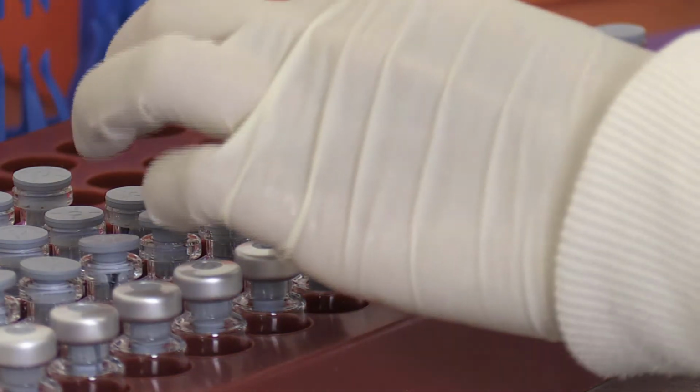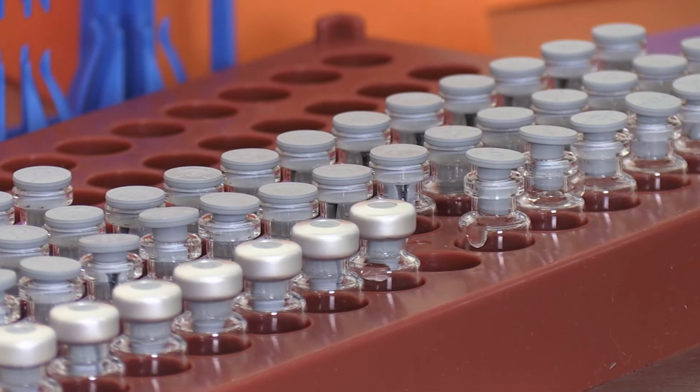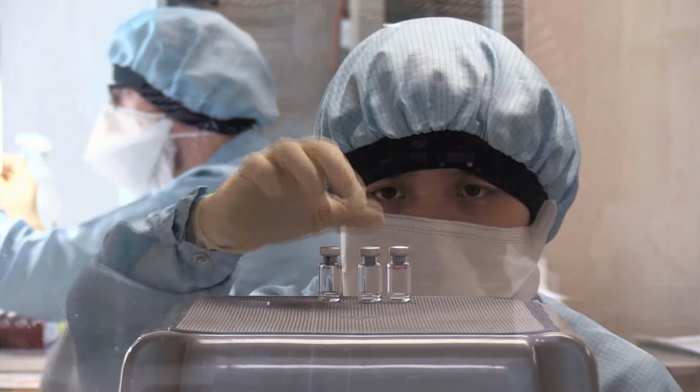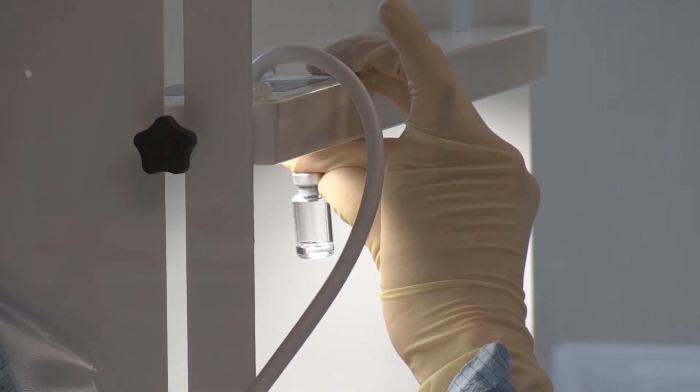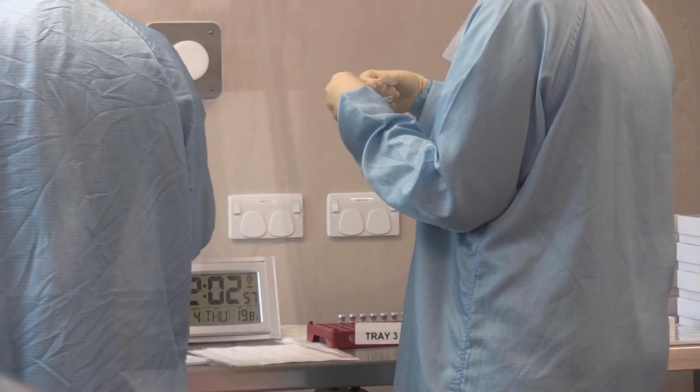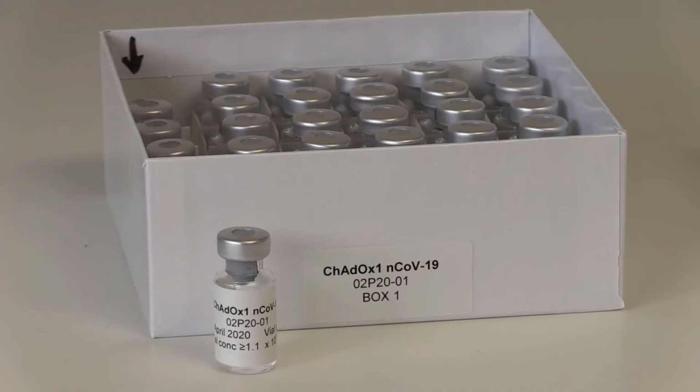After filling and crimping our vaccine vials, each undergoes a rigorous quality control process. We check that the vials have the correct volumes and that none contain any impurities. Approved vials are finally labelled and then transferred for storage in our freezers, ready for use in our clinical trials.